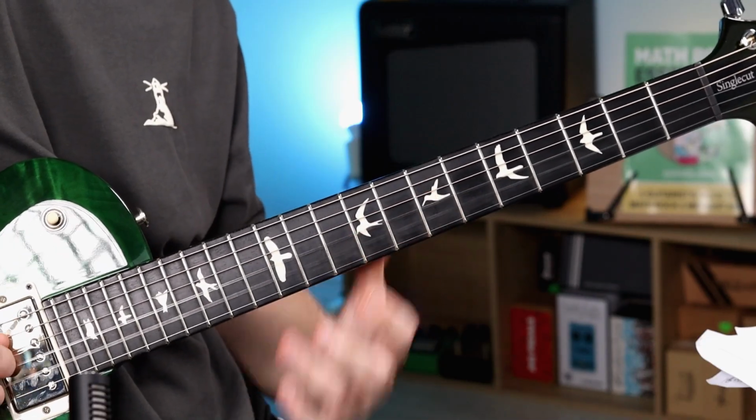But I found this exercise of just noodling around and finding where these notes are and where the different real estate is around a particular chord as I'm playing, you know, it really, really helps when crafting ideas.